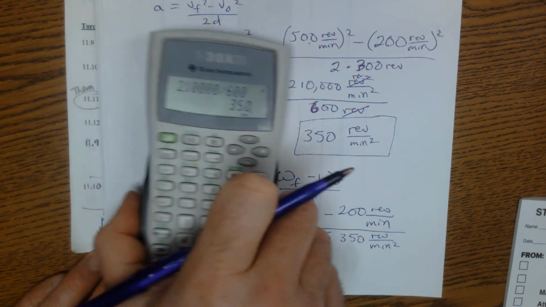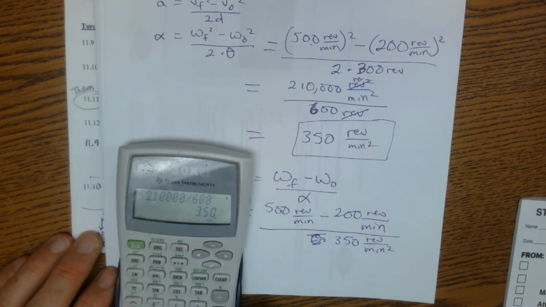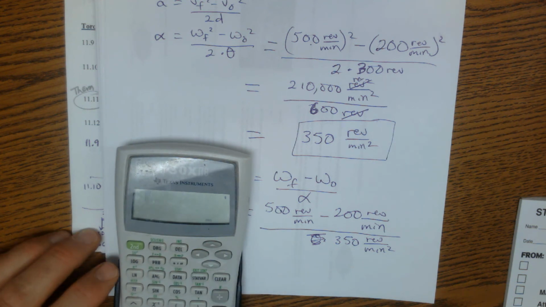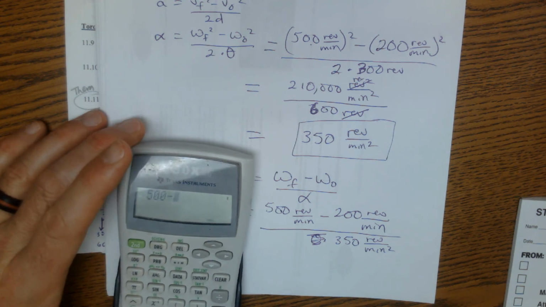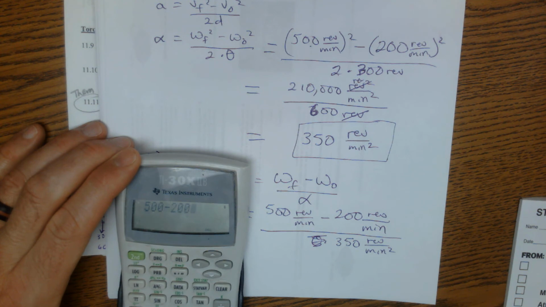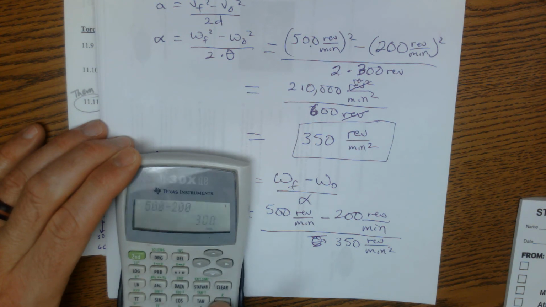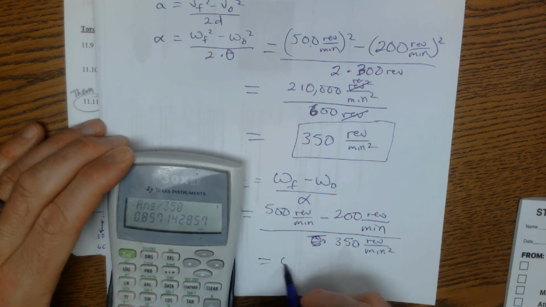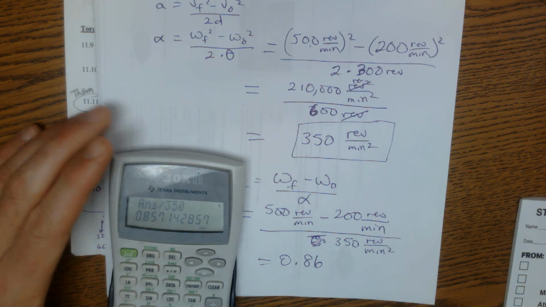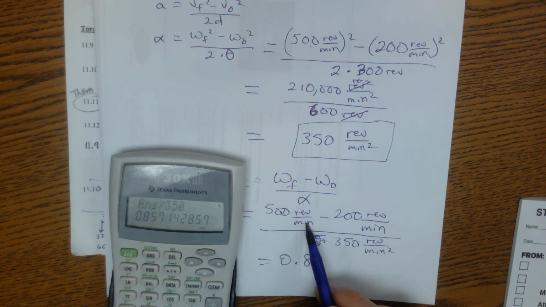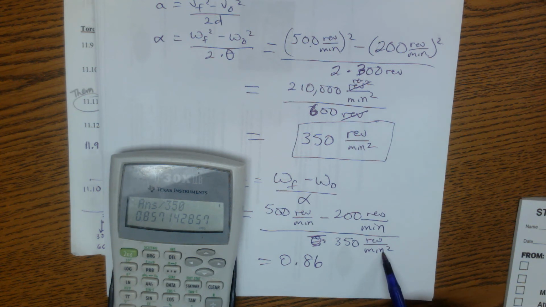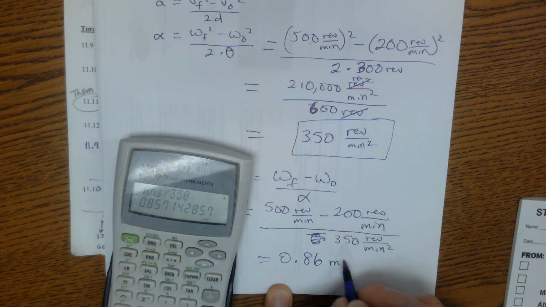Okay, so we're going to have 500 minus 200 equals 300, divided by 350, and I get 0.86. And then if I got revolutions per minute divided by revolutions per minute squared, I know this is supposed to be a time. It's going to end up in minutes.